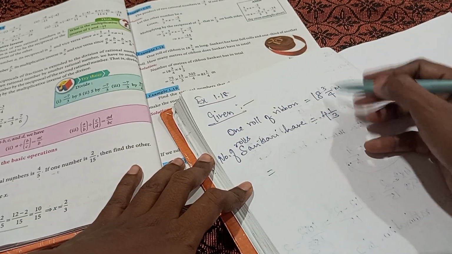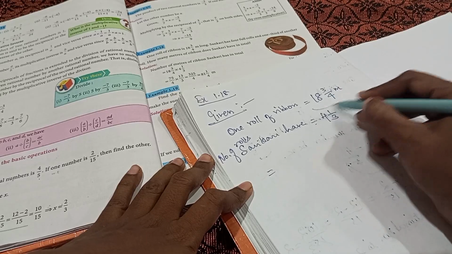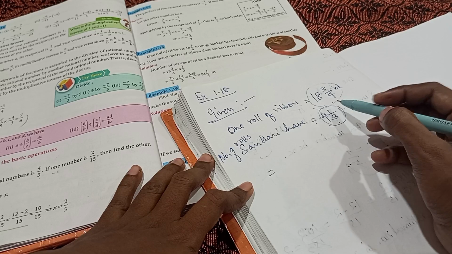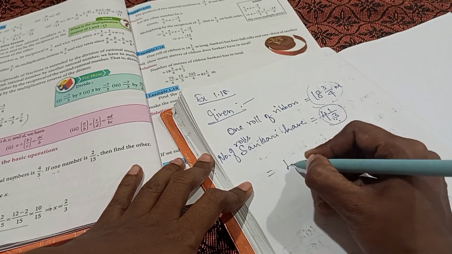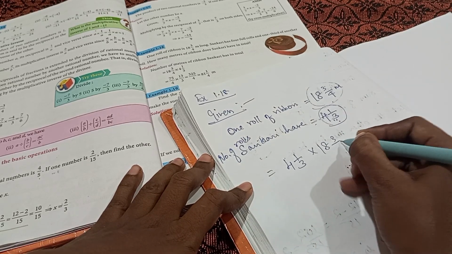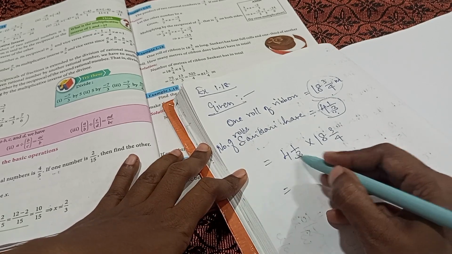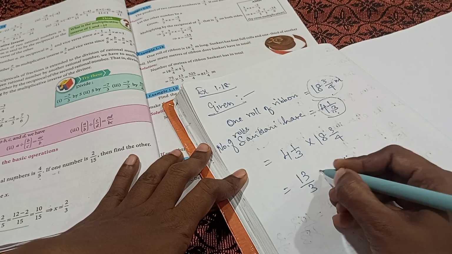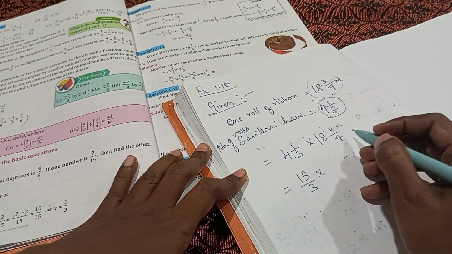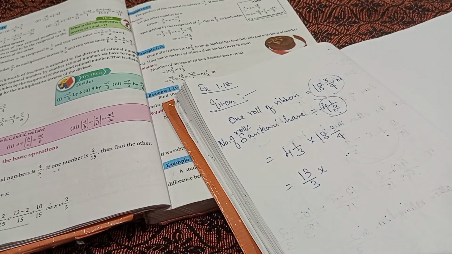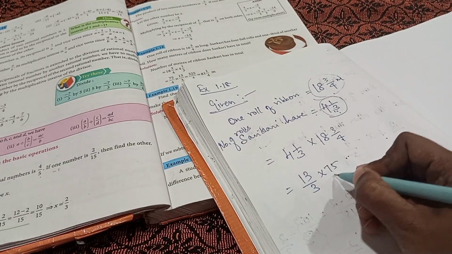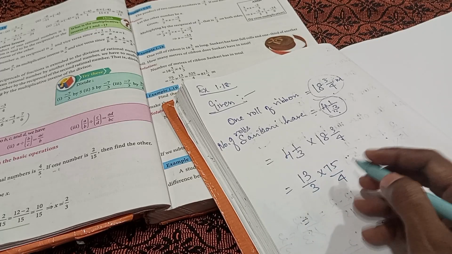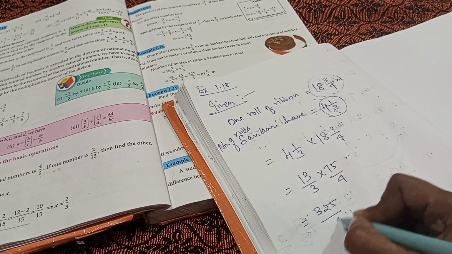So we have to just multiply this. Number of meters, because one roll of ribbon is this much. So for 4 1/3 rolls, how many meters will you have? We have to just multiply: 4 1/3 into 18 3/4. These are mixed fractions, so we change them into rational numbers. 4 threes are 12, 12 plus 1 is 13, so 13/3, into 4 into 18 is 72, 72 plus 3 is 75/4. 13 into 75, you get 325/4.